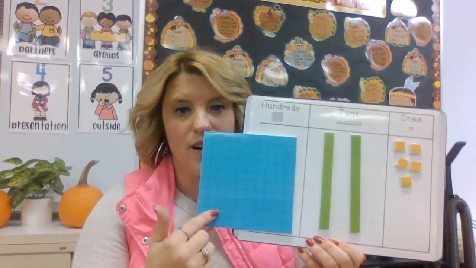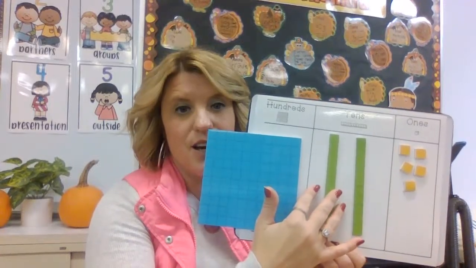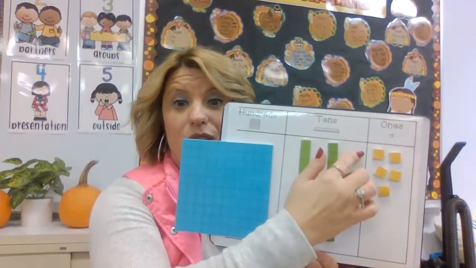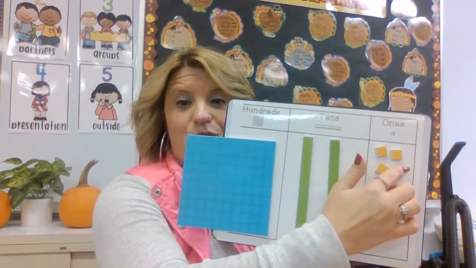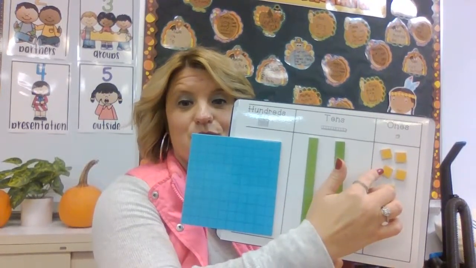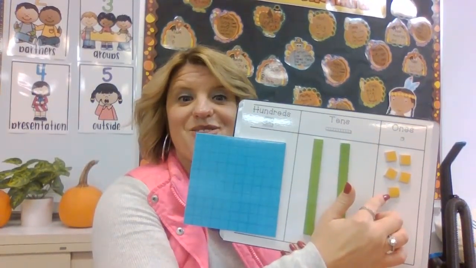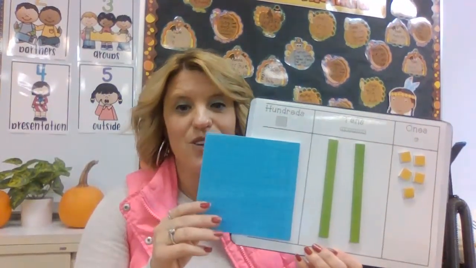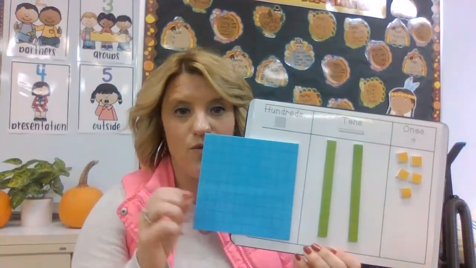100, 20, 1, 2, 3, 4, 5. Or you can count on 120, 121, 122, 123, 124, 125. That is why using these are so helpful.